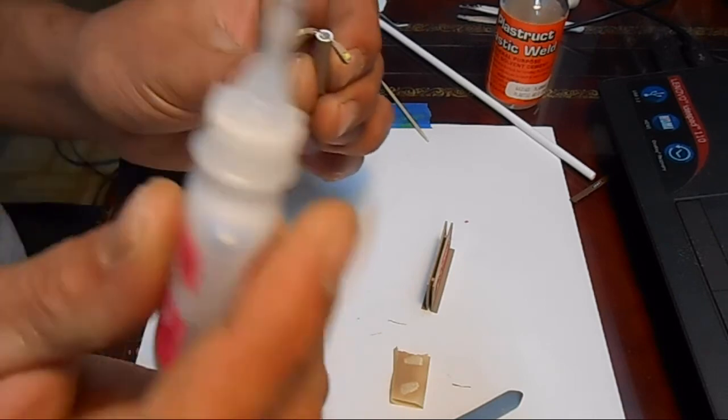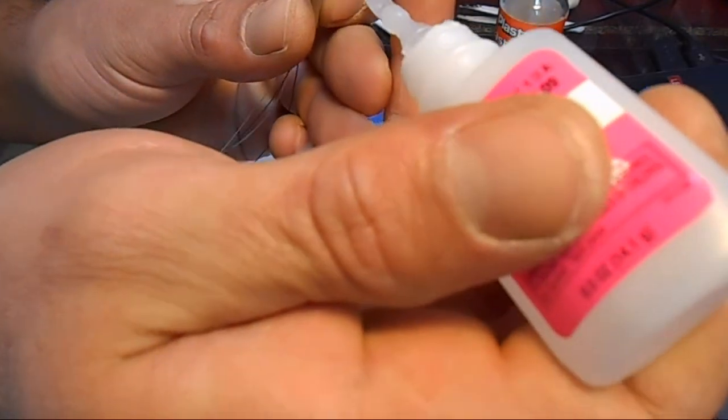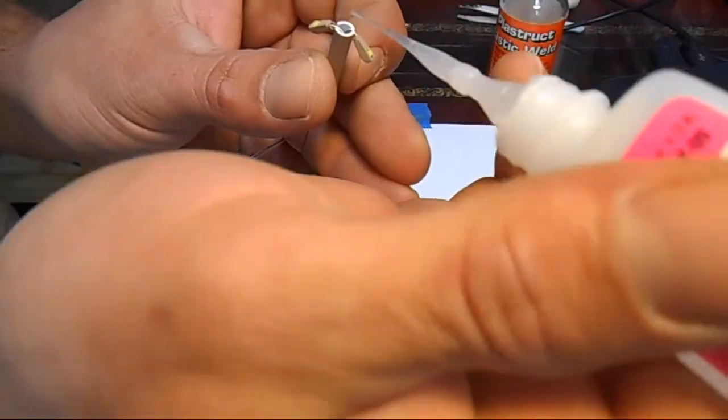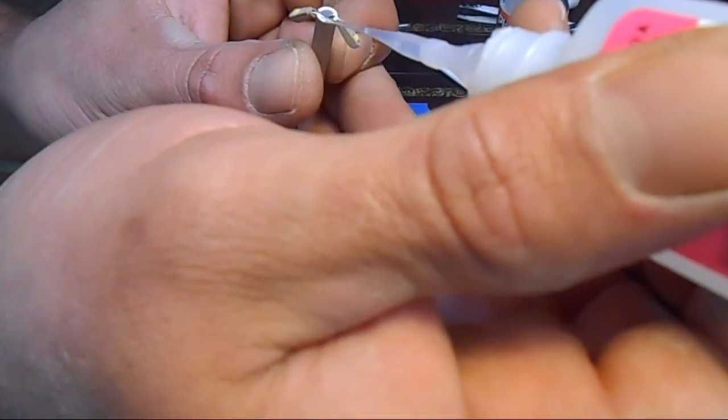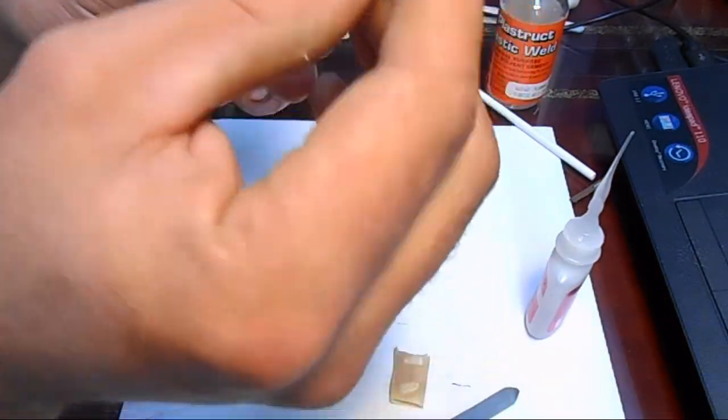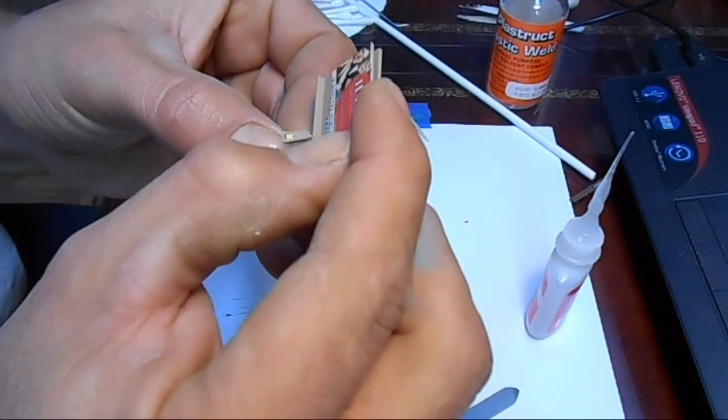Okay, so now I got these things fairly where I want them, so I'm going to put a couple dabs of CA. Again, not a lot because I need some working time, so I'm going to line up my pylon with my center line. Here we go.